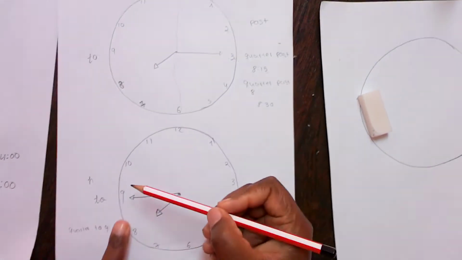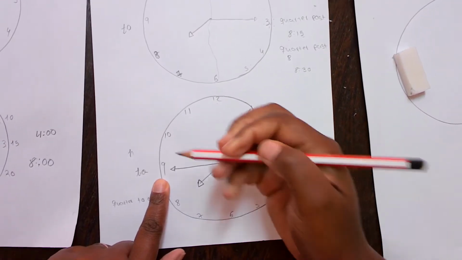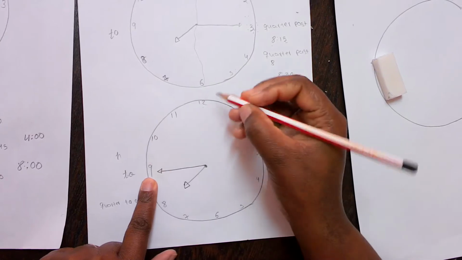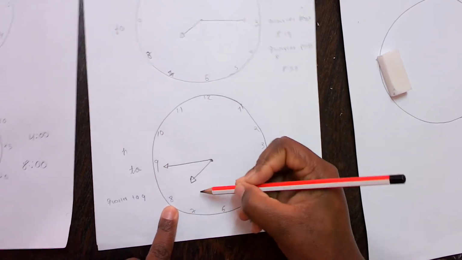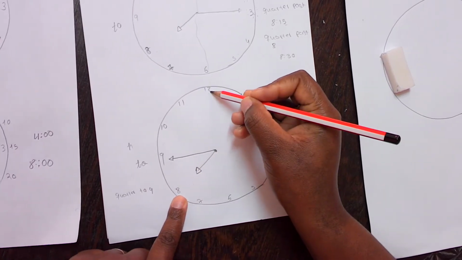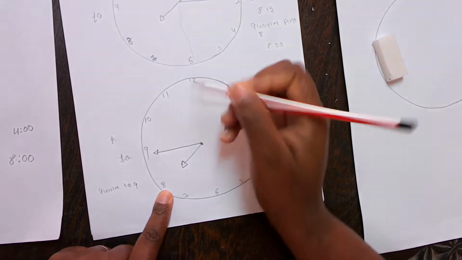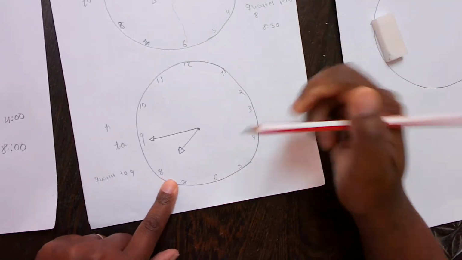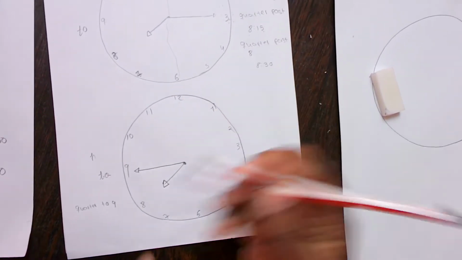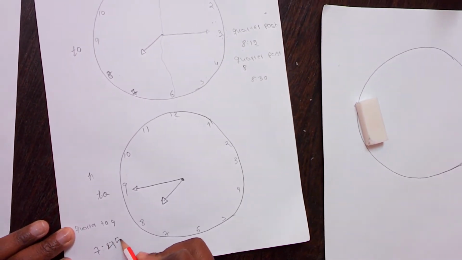It's the same thing when it's missing 15 minutes on the other side. So here we'll have quarter to, we're here at 7, right? We'll have quarter to 8, because it's missing 15 minutes to 8 o'clock. You understand? We can say that it is 7:45.